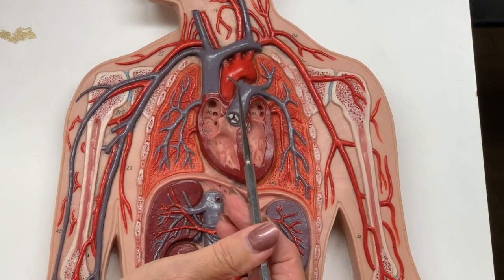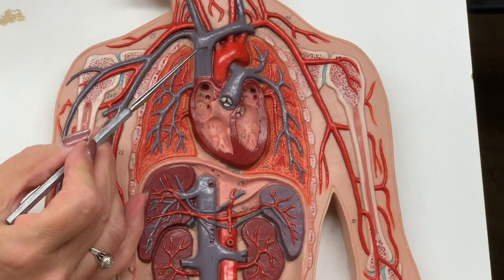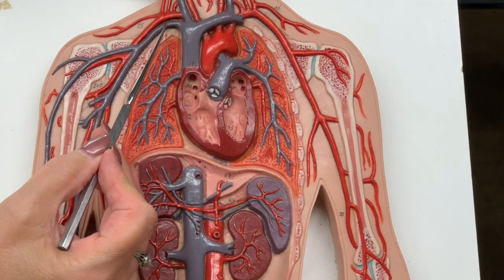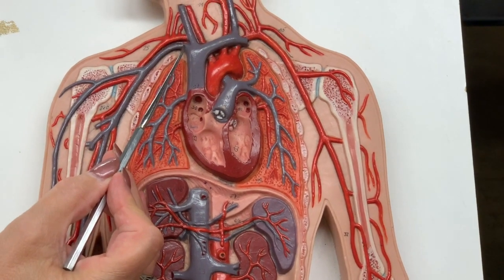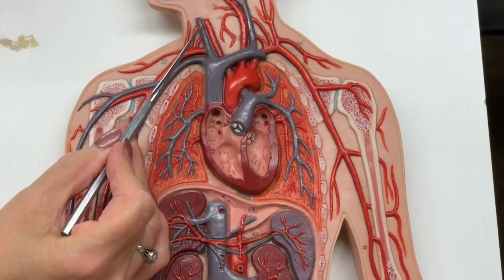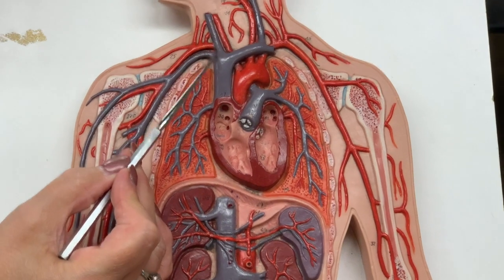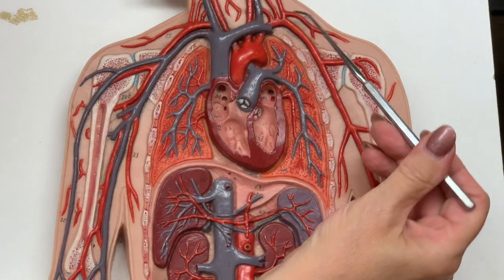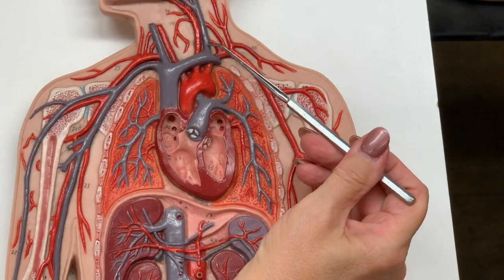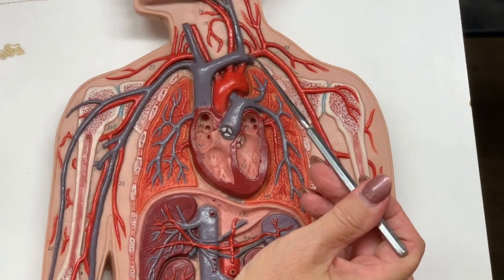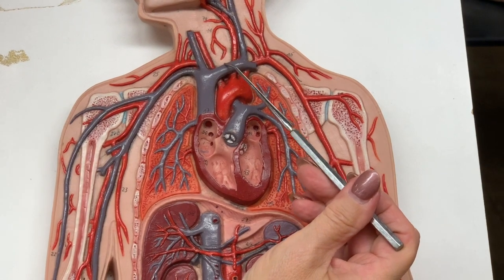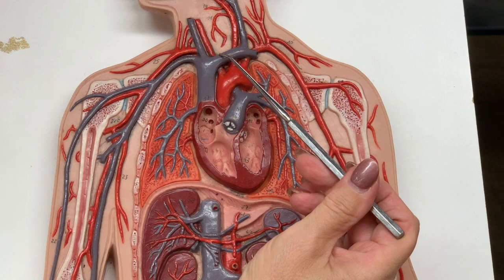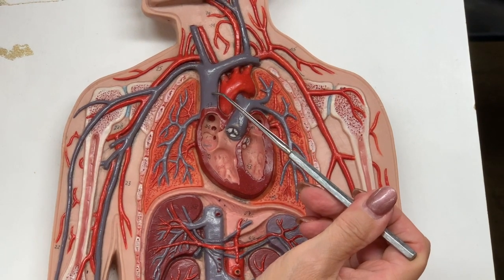We also have next to the aorta, this vein is our superior vena cava. What flows into the superior vena cava is our right subclavian vein and our right internal jugular vein. Where they join is the right brachiocephalic vein. Over here on the other side, we have our left internal jugular and our left subclavian vein. This is a much longer left brachiocephalic vein, so that also goes into our superior vena cava.